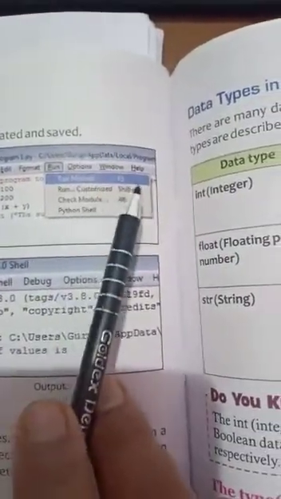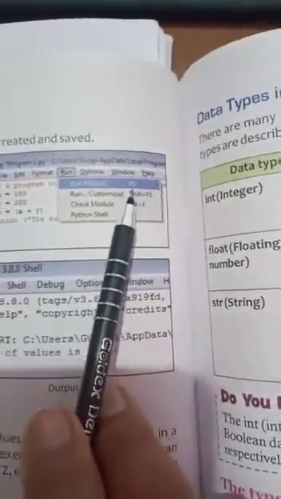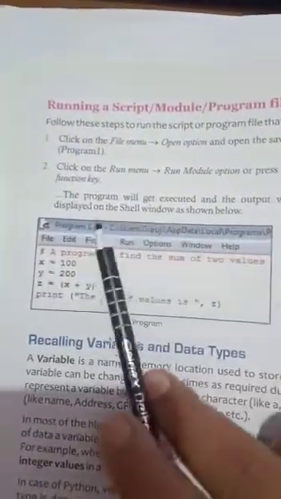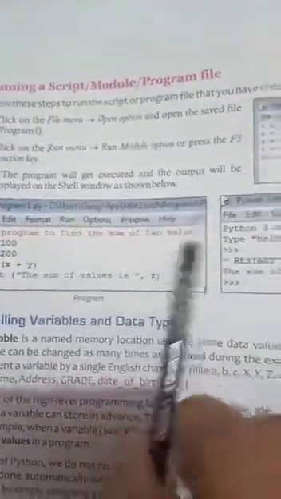Click on run, or here is run module. If you use the shortcut key, that is F5. The program will get executed and the output will be displayed on the shell window as shown here. This is the program window, the editor window. Here is a program. When you click on run module or press the F5 key, the shell window will appear, and here is the output.